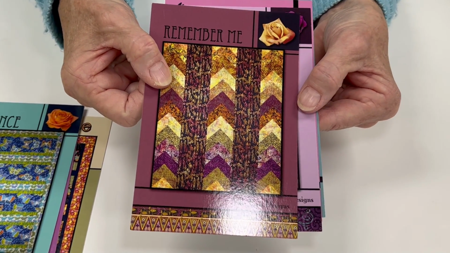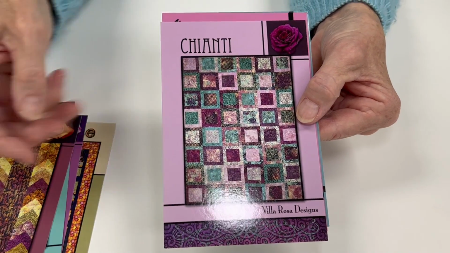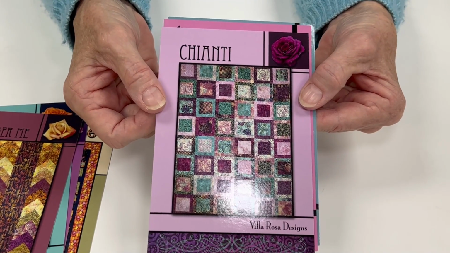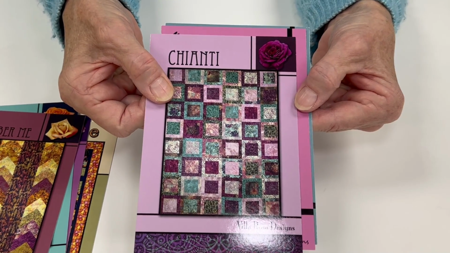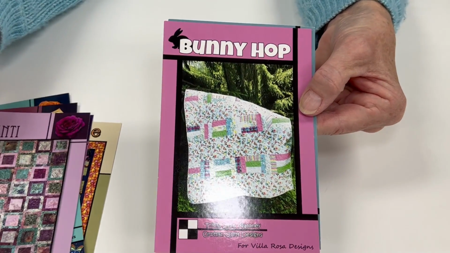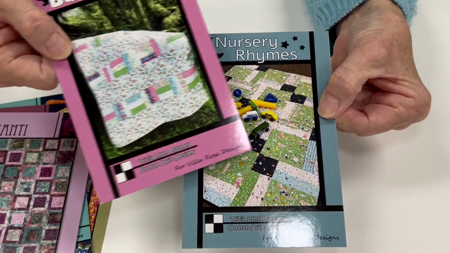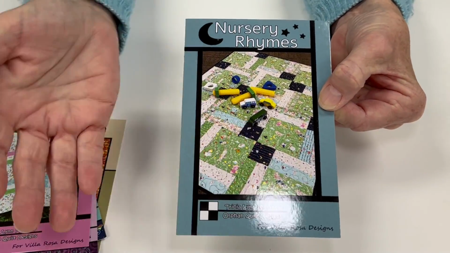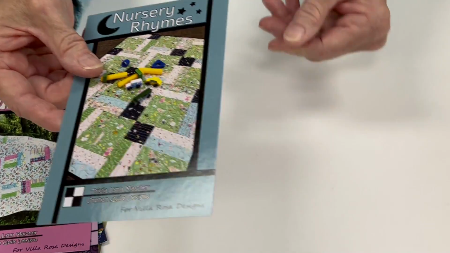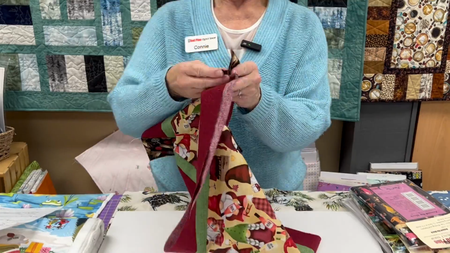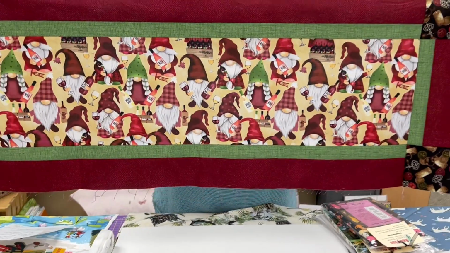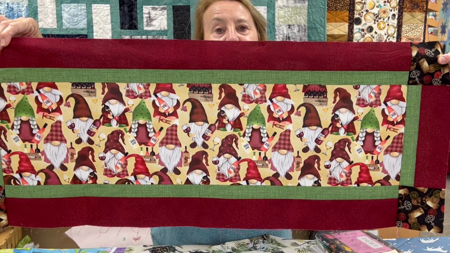Then you can fussy cut squares, more squares, and some other squares, small squares, and strips. A table runner is an excellent way to use these fabrics.